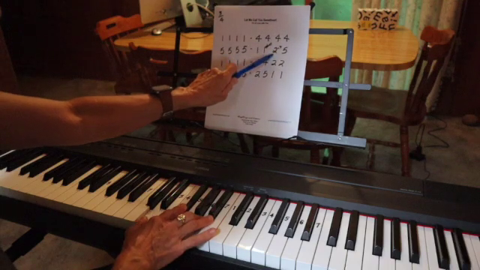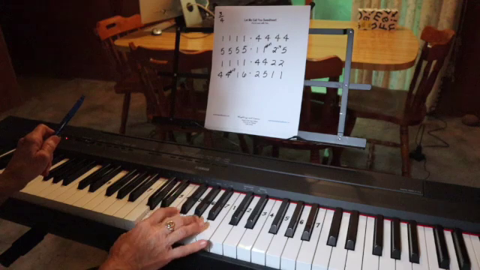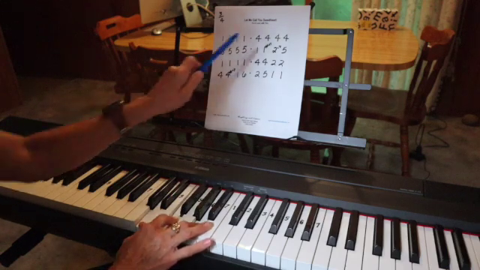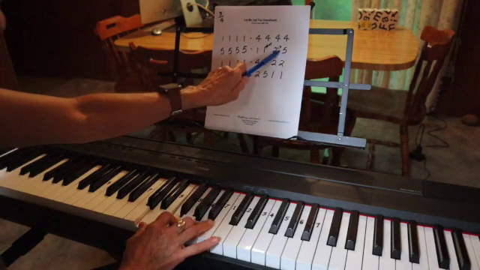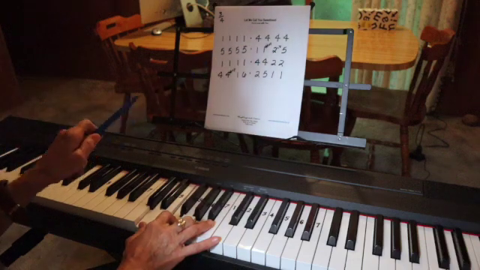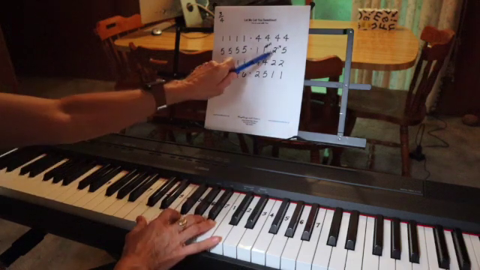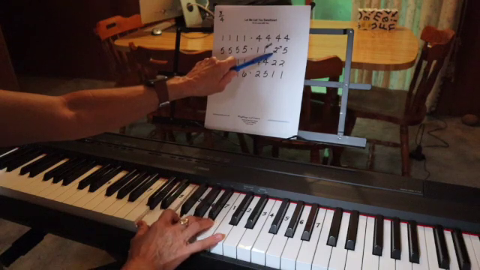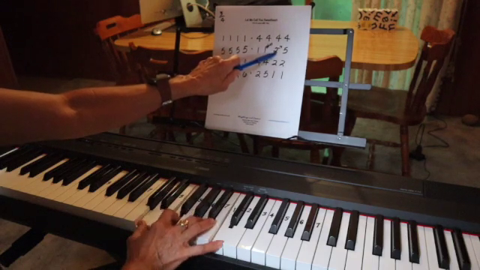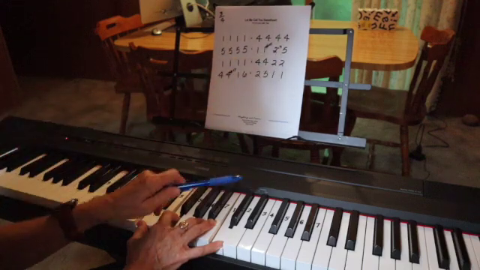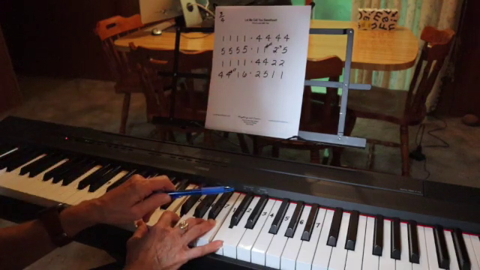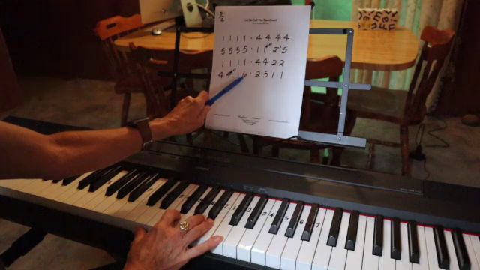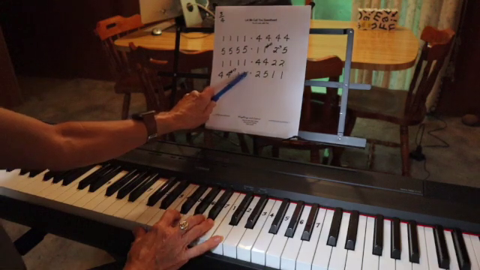A 2 minor, the dash means it's minor. It's spelled D, F, A. And it also has a 7, which is a minor 7. So a D minor 7 is spelled D, F, A, C. The 6 is also major, so there's not a dash.